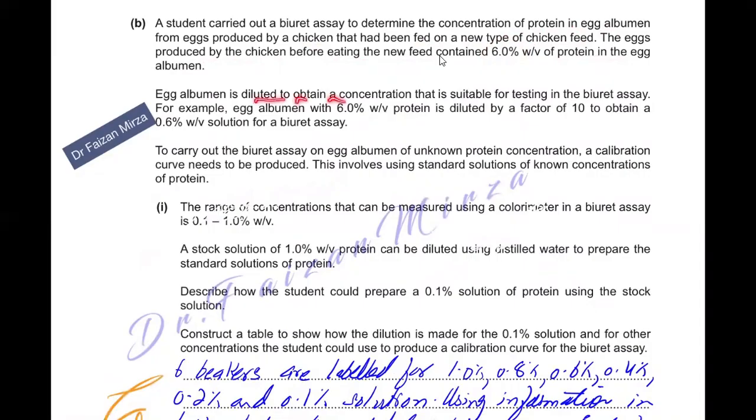Egg albumin is diluted to obtain a concentration that is suitable for testing in the biuret assay. For example, egg albumin with 6.0% weight by volume protein is diluted by a factor of 10 to obtain a 0.6% weight by volume solution for the biuret assay. This is a hint provided to you on how you are supposed to carry out the dilutions. To carry out the biuret assay on egg albumin of unknown protein concentration, a calibration curve needs to be produced. This involves using standard solutions of known concentrations of protein.